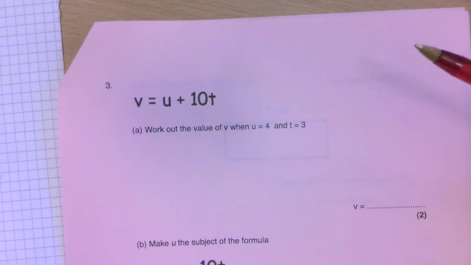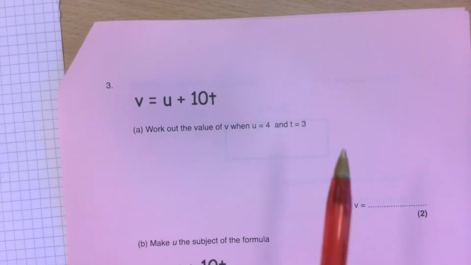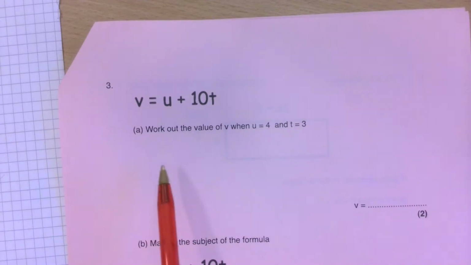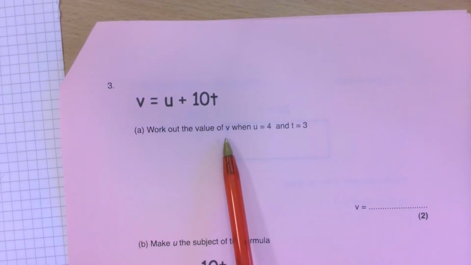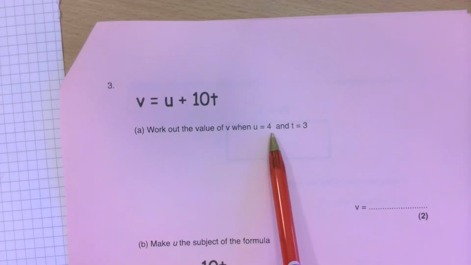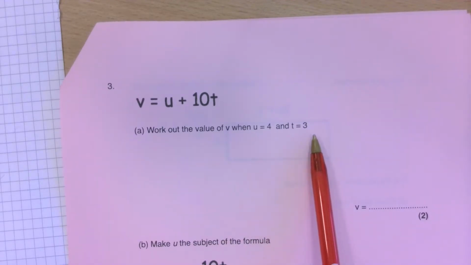I'm going to go through one of the questions for you to make sure that you are okay with this. First of all, question 3 part A, v equals u plus 10t. Work out the value of v when u equals 4 and t equals 3.